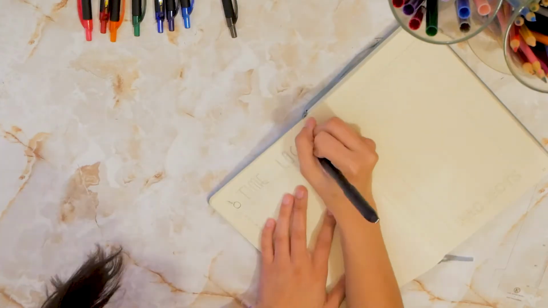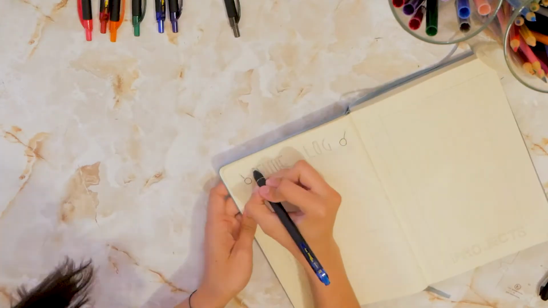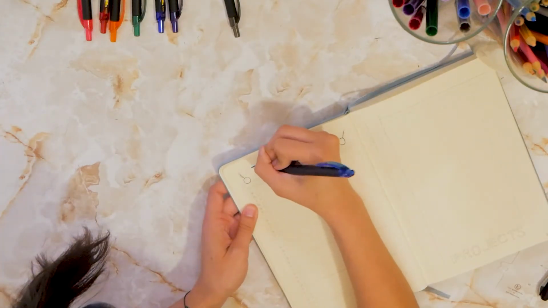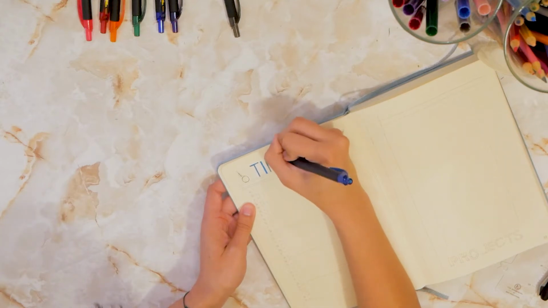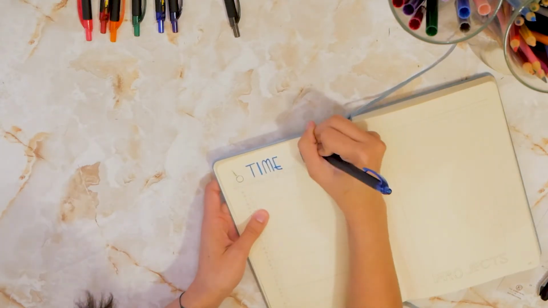And up next, these are another 2 of my favorites. This one is probably up there with the Mine Train one. So this is my time log. I haven't done one of these before, so I'm really excited to try it out.